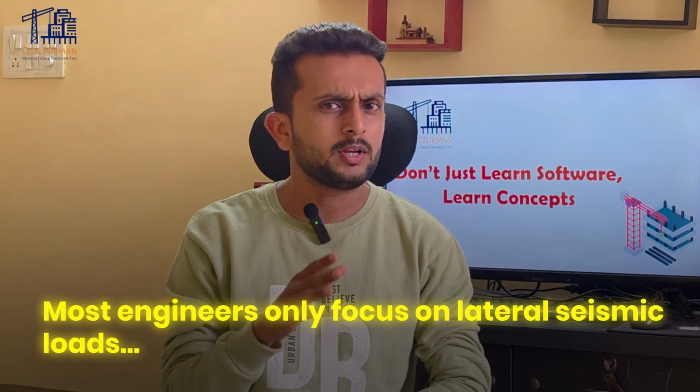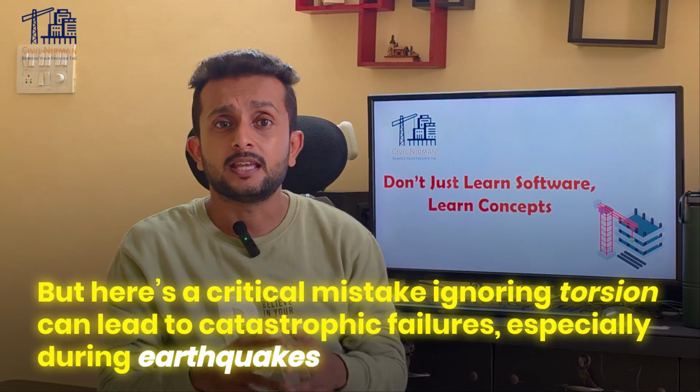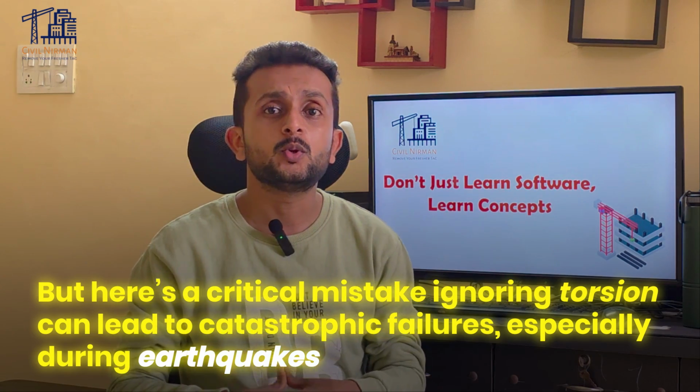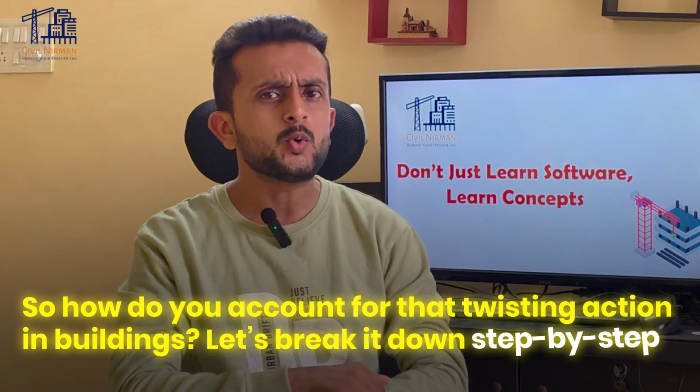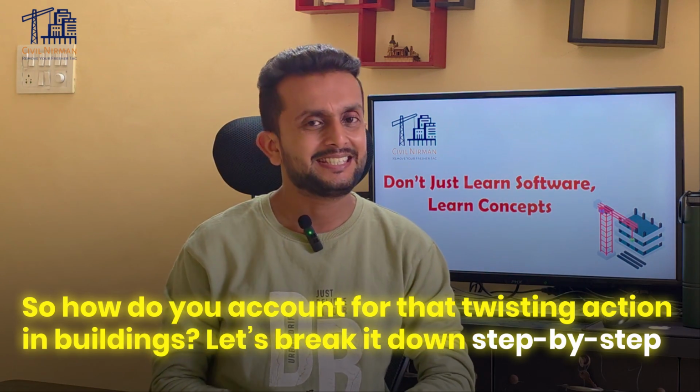Most engineers only focus on lateral seismic load. But here is the critical mistake. Ignoring torsion can lead to catastrophic failures, especially during earthquakes. So how do you account for the twisting actions in buildings? Let's break it down step by step.